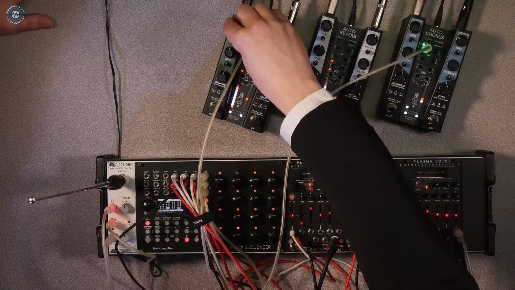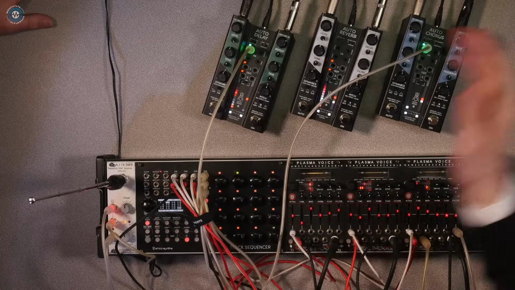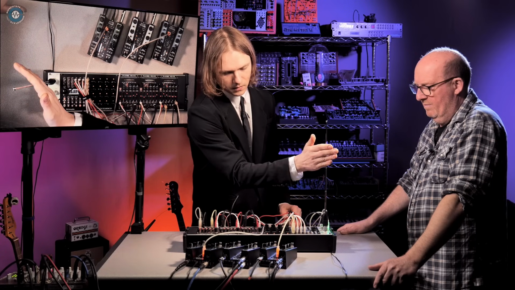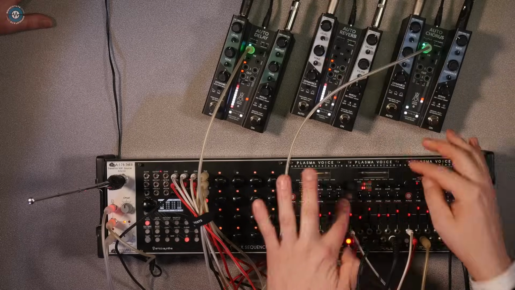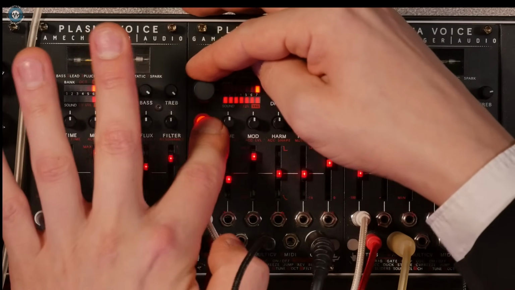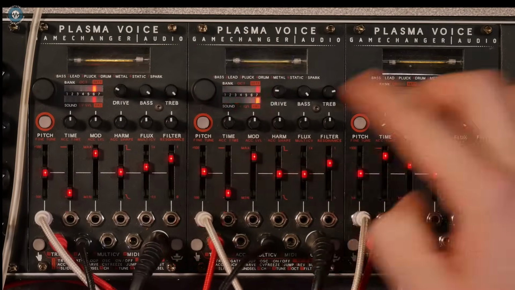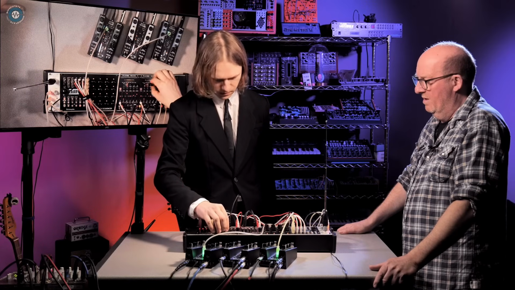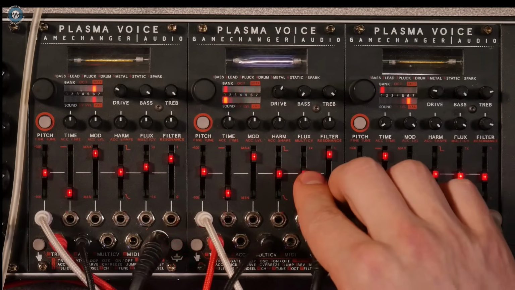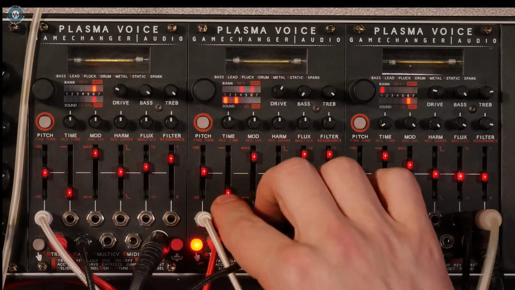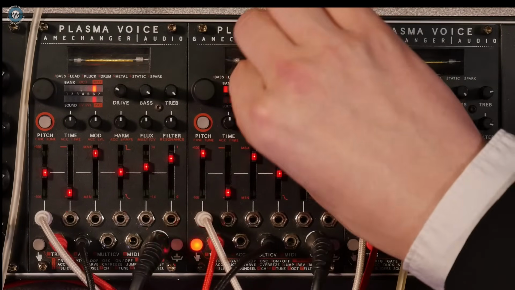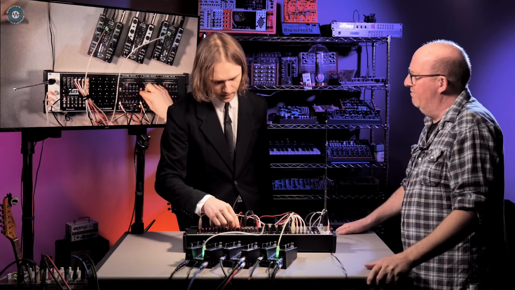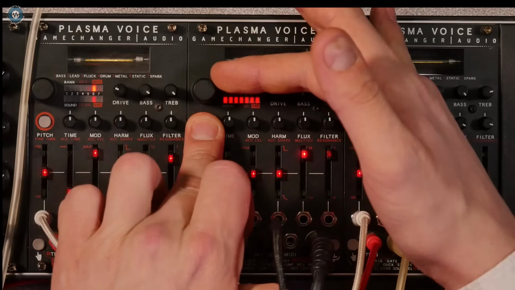Now let's try some effects. Off an octave. Shorter. More, and that's got more envelope. But I'm just going to increase the flux. It's interesting because it's not distortion. It sounds like chaos. I'm going to drop it all the way down now and see what happens.